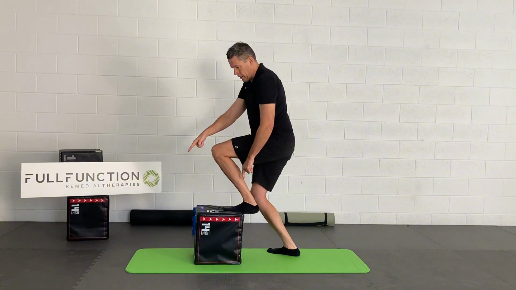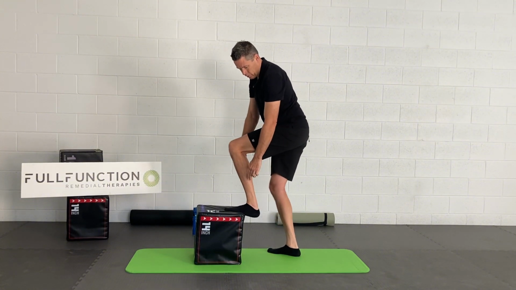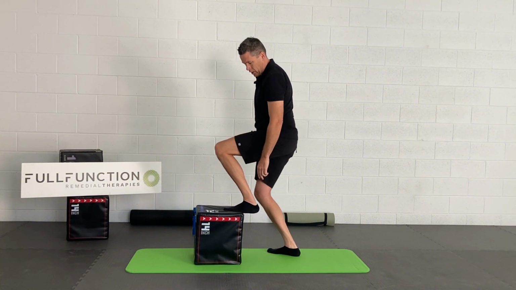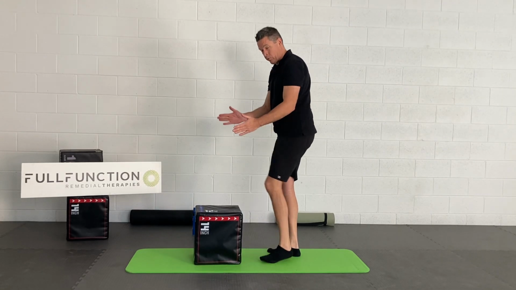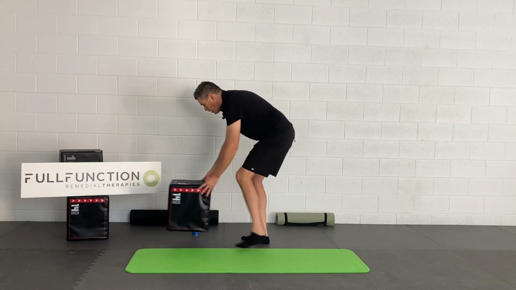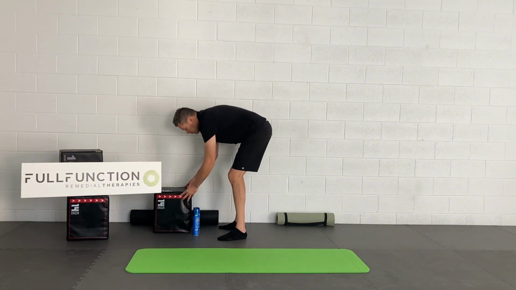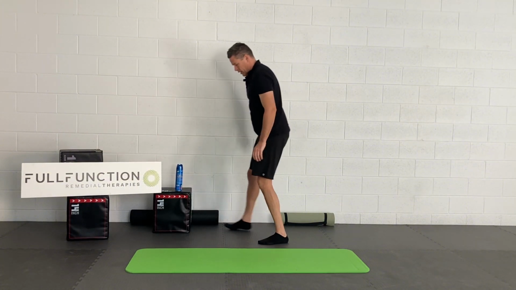Trying to drive the knee that way. So it's not so much down, it's across. So you want flexion, this ankle to flex. If all of that's too hard, you can just do the most basic calf stretch ever invented.